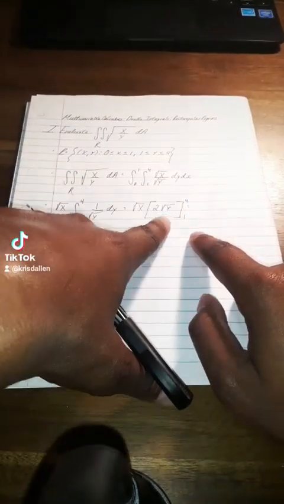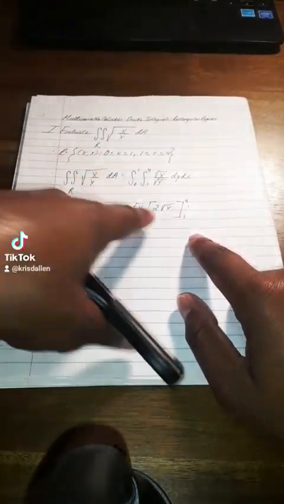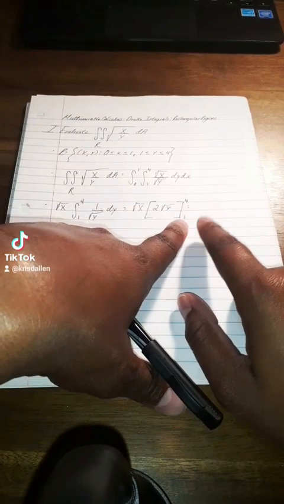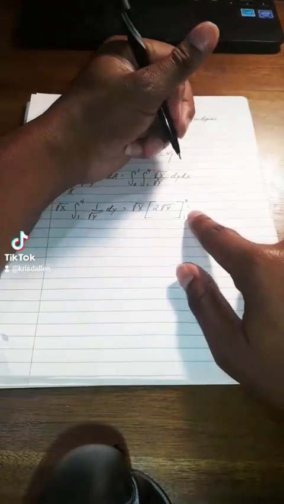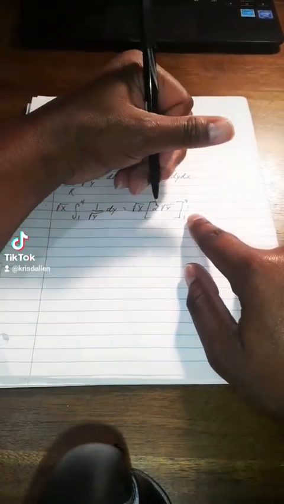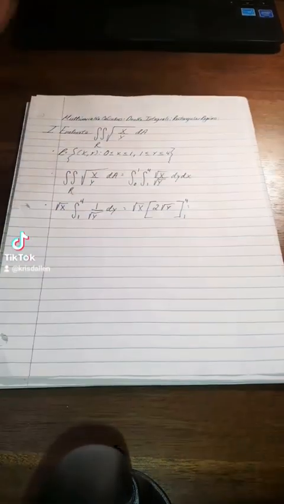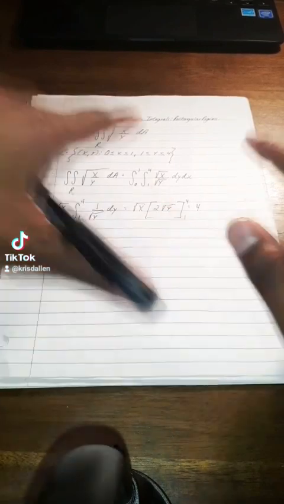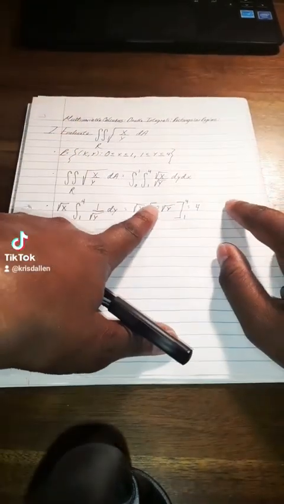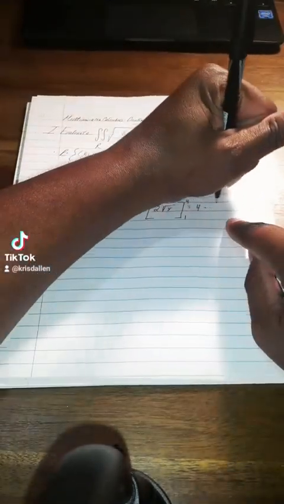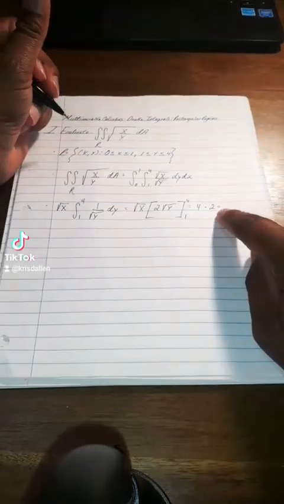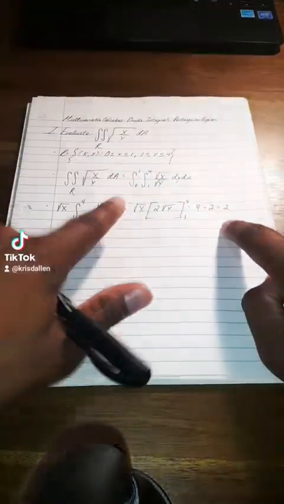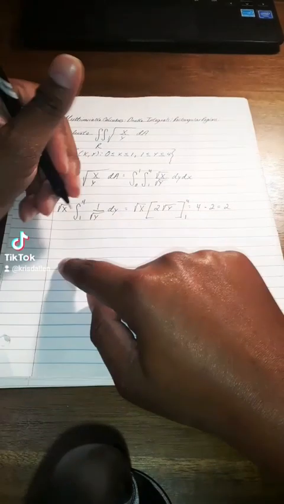If we plug in the upper limit, we get the square root of 4, which you know is 2, and then we plug in the 1 after that as well. So essentially we're going to have 2 times 2, which is 4. And then the square root of 1 is just 1, and we'll multiply that by 2. So we'll subtract: 4 minus 2, which is 2. Then I'll multiply that by the square root of x.